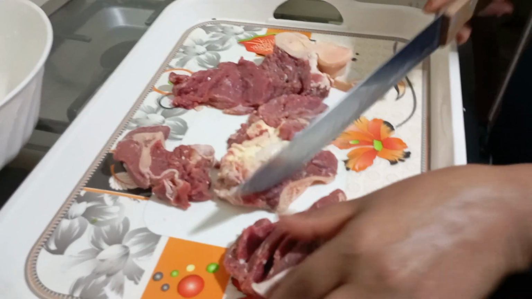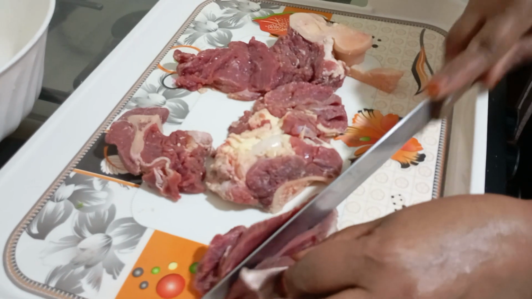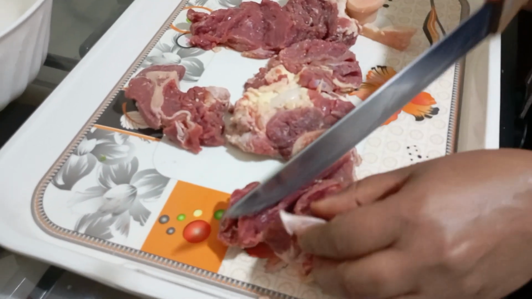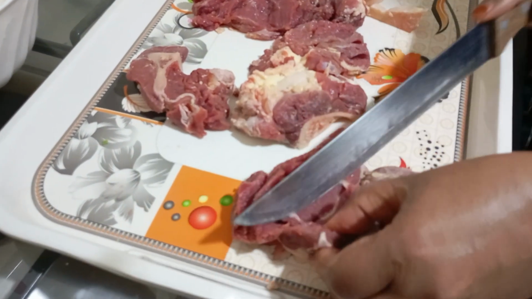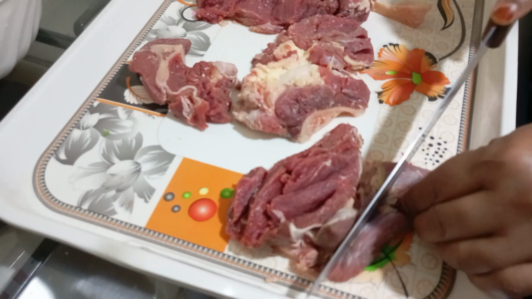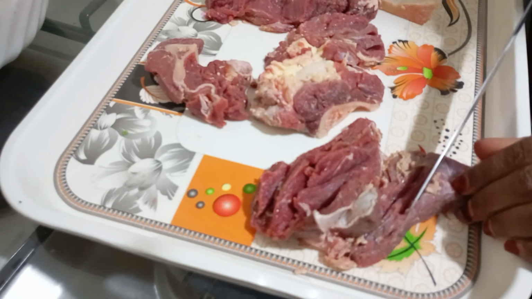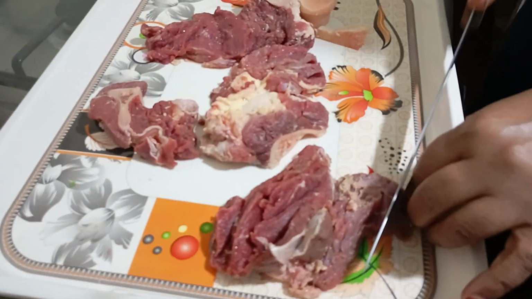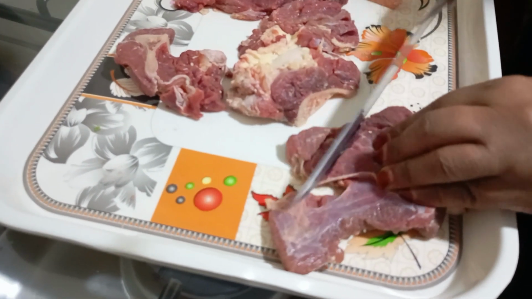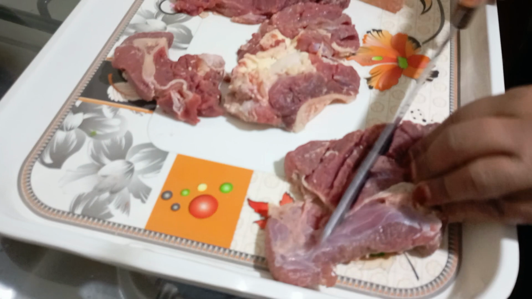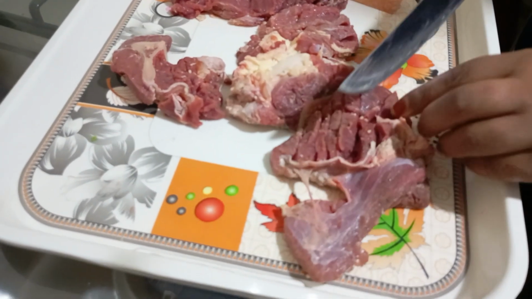This is my beef. I want to season this beef because it's a grilled beef. I'll make sure the spices and ingredients I'm putting here go inside and the meat absorbs them. I'm putting them in small pieces on the side so that when I'm grilling the meat, it's going to cook everywhere.